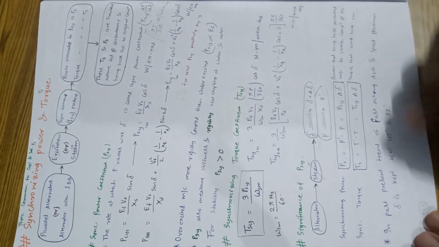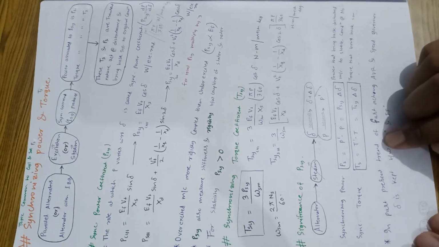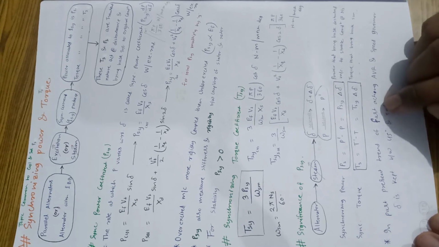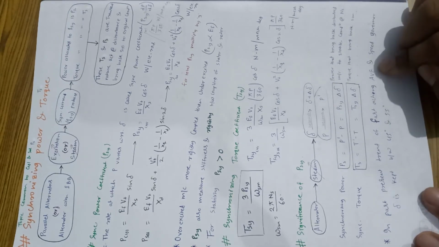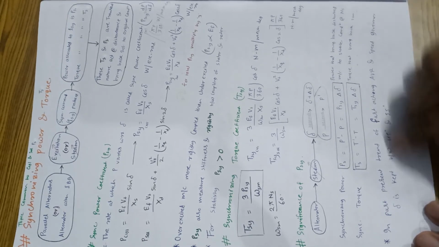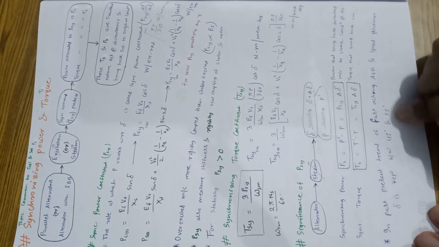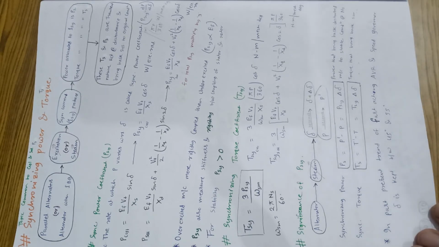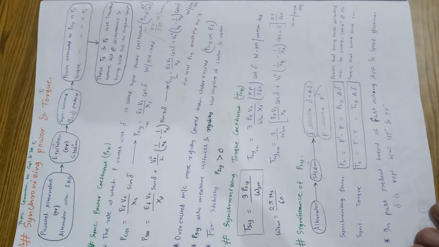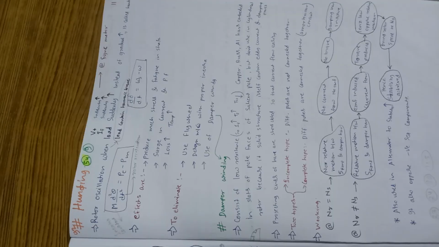In past trends of fast acting AVR and speed governor, delta is kept between 45 to 55 degrees. Now let's study hunting.